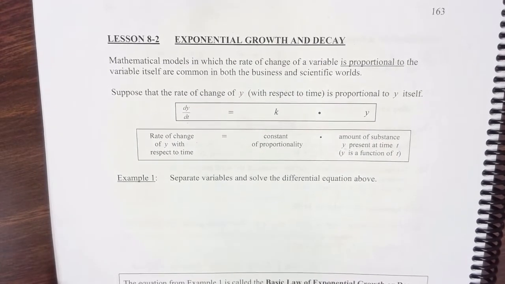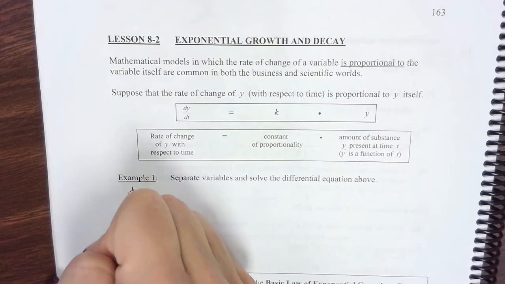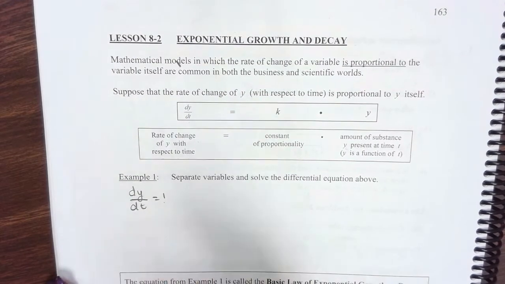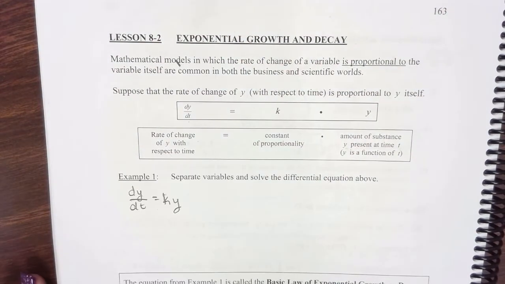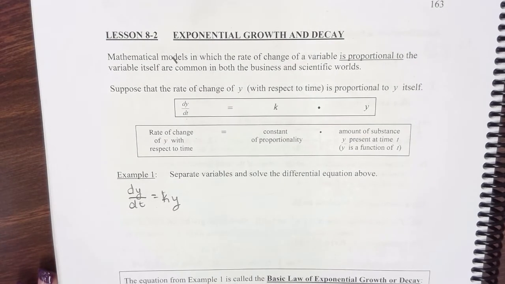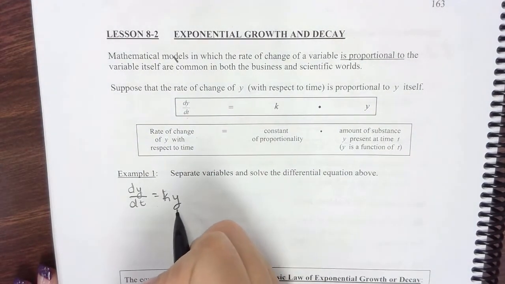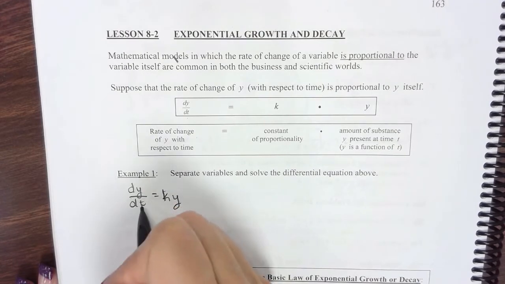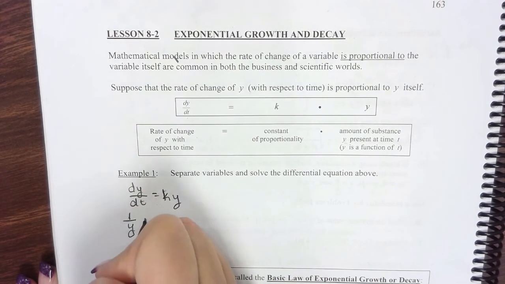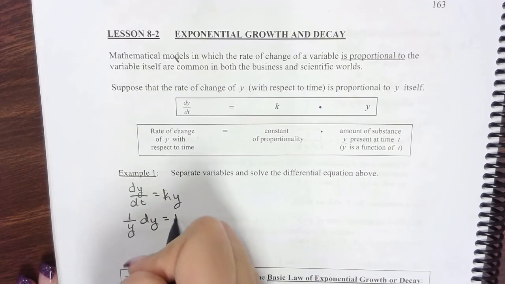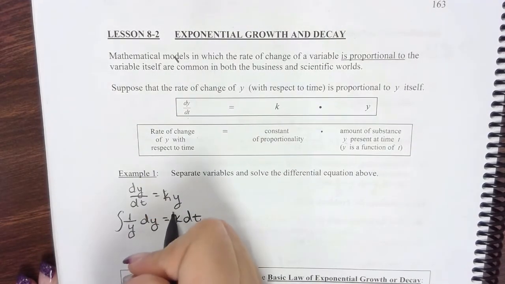So what we're going to do is actually solve for this equation. We have dy over dt equals ky. With what we learned last time with differential equations, we need to move our y's with our dy's and move this dt to the other side. So we get 1 over y dy equals k dt. We're going to take the integral of both sides.